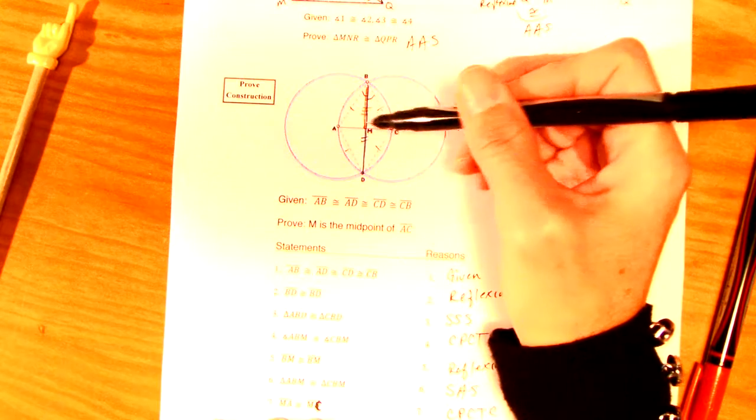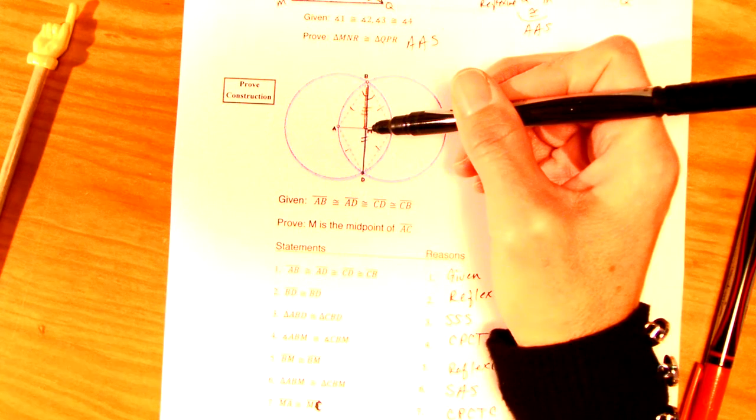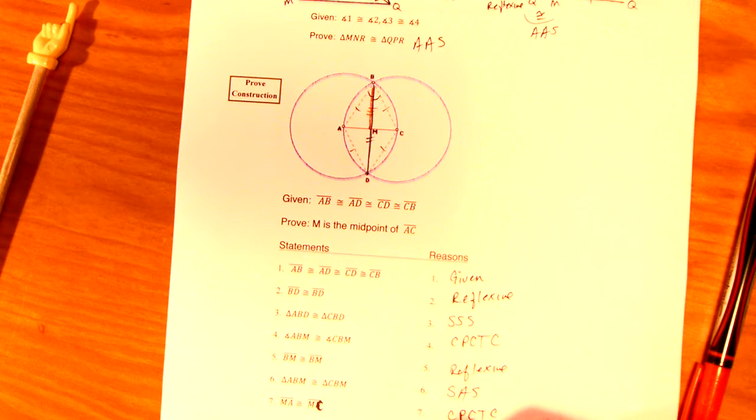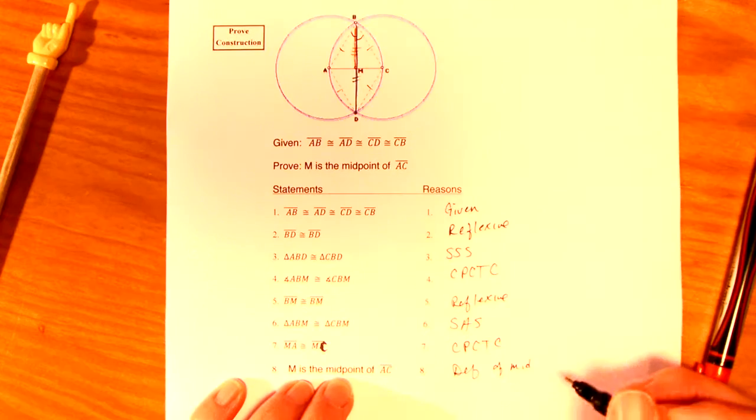If these 2 segments are congruent, then this has to be the middle. So that's their midpoint. Whoops, definition of midpoint.